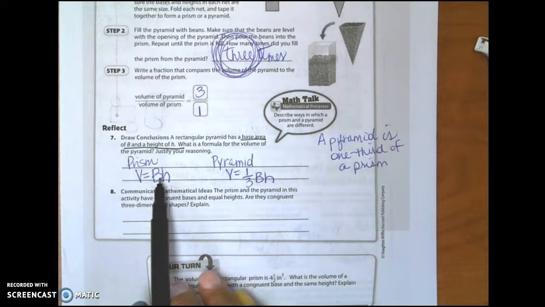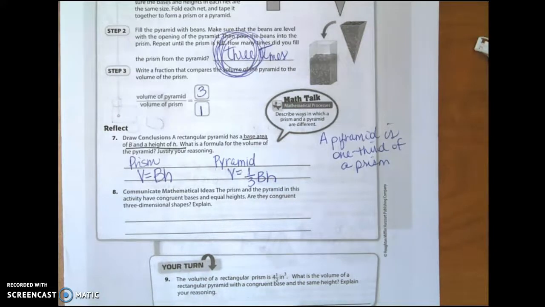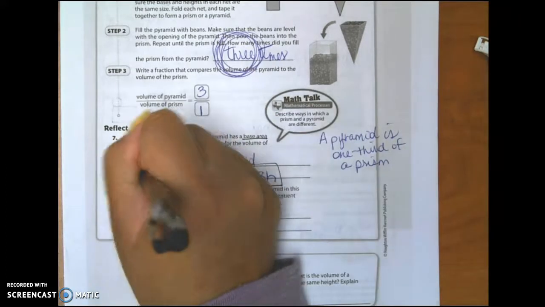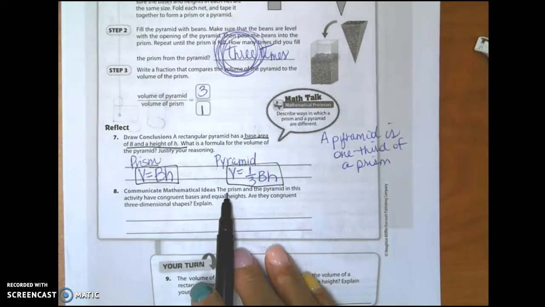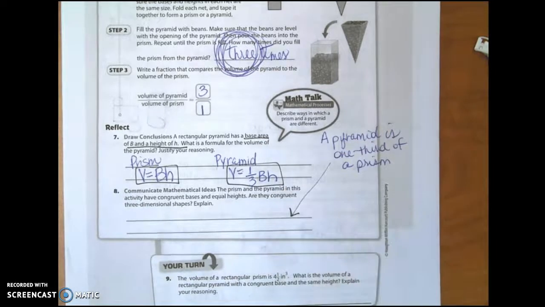What's the difference between this formula and this formula? A pyramid is 1/3. The third. A pyramid is 1/3 of the prism. So make sure to put a box around this because these are formulas and they're important. Pyramid is 1/3 of a prism. And then that was the explanation that goes down here.